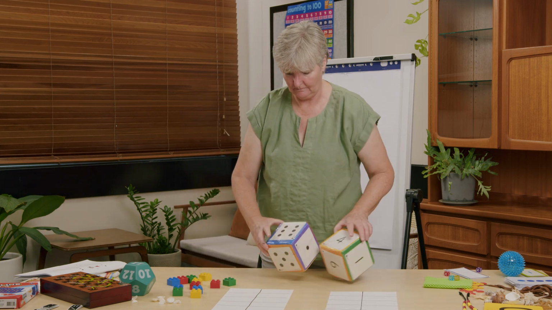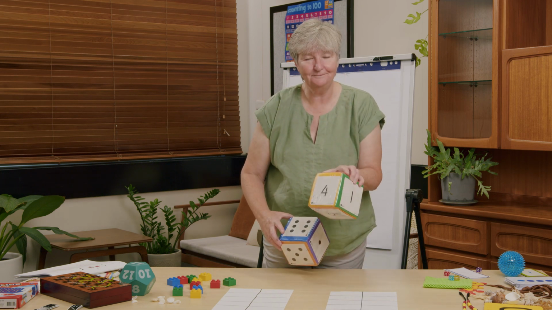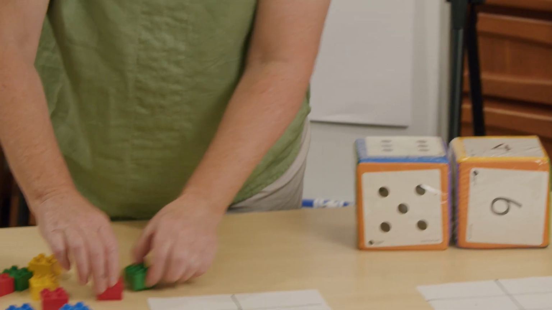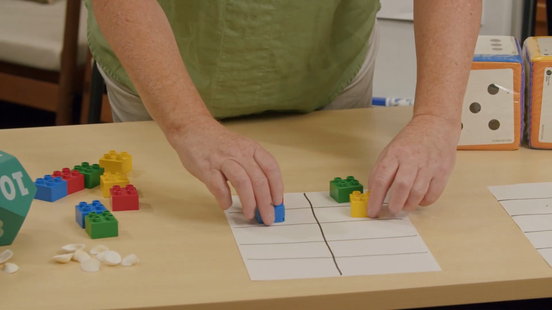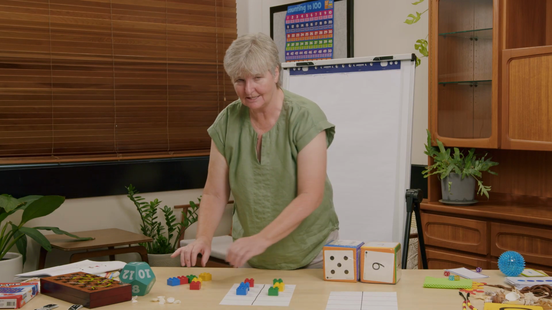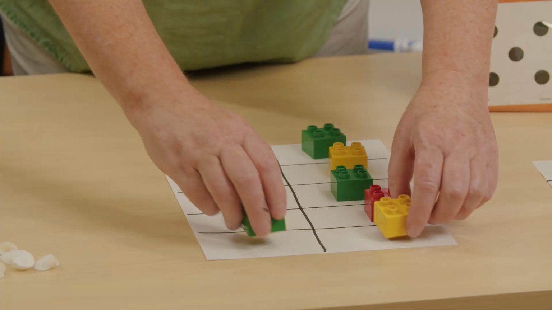Look at that. How many is that? Could you sabotage that? That was 6. And what's this one? 6 and 4. Let's try it. We put 2, 4, 6. Anybody got any idea how many it's going to be? 6 and 4 more? 2 and 4.